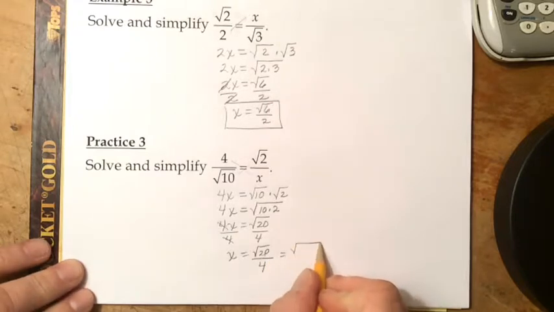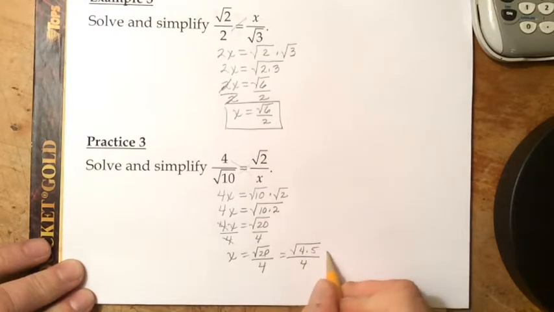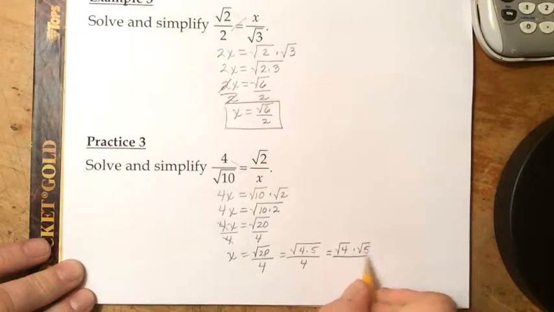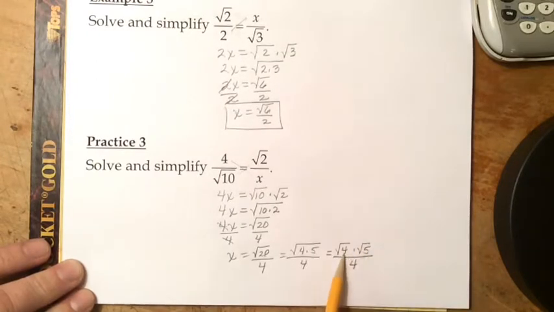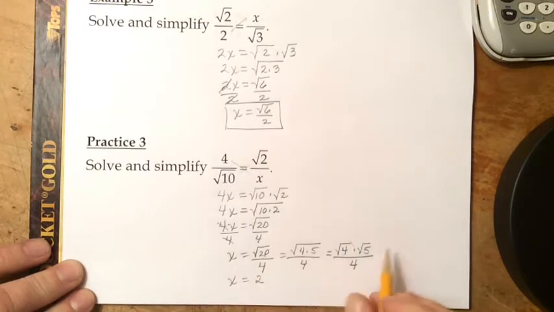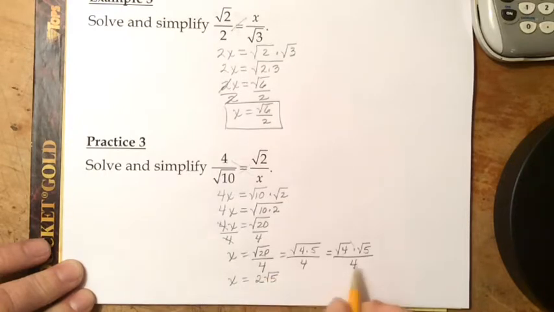So this would be the square root of 4 times 5 over 4. Splitting those up, we have the square root of 4 times the square root of 5 over 4. And then the square root of 4, that being a perfect square, gives us 2. The square root of 5 does not simplify, so we leave that over 4.